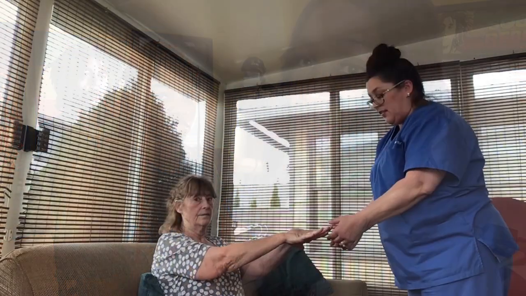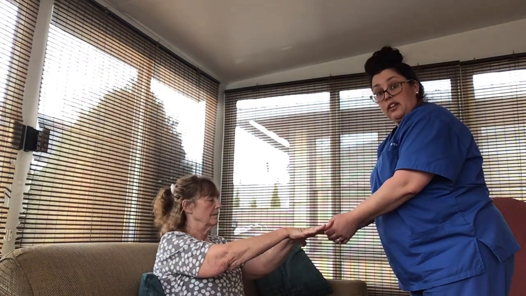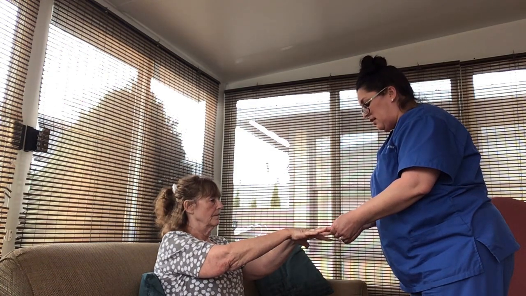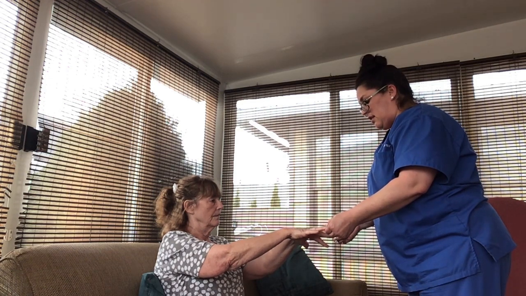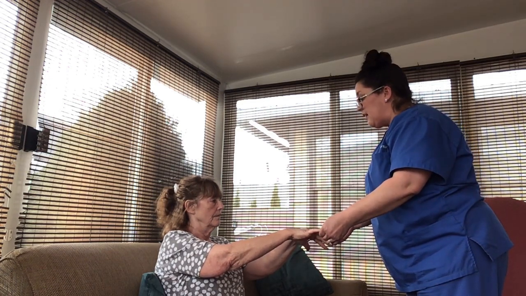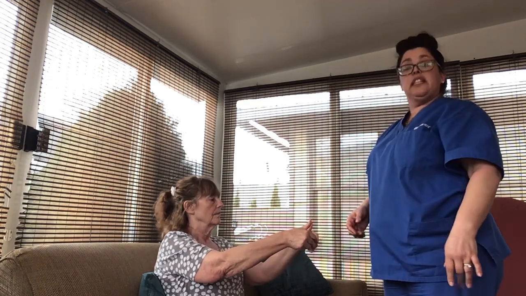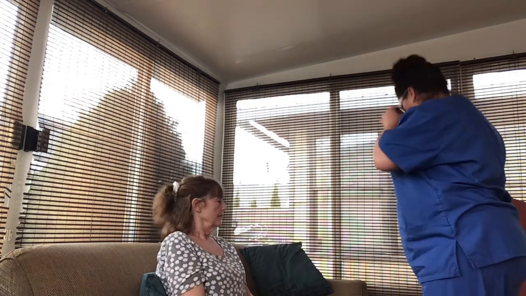masses. Capillary refill, any abnormal, on 10 fingers, and any clubbing. Very good. And then your thumbs, please. Capillary refill is less than 3, which is normal.